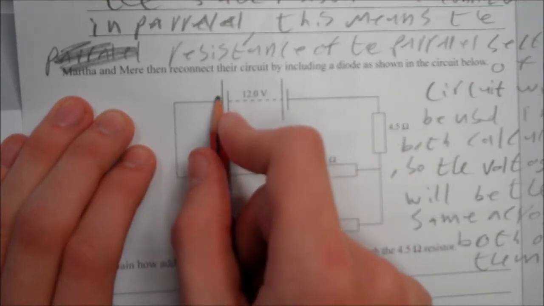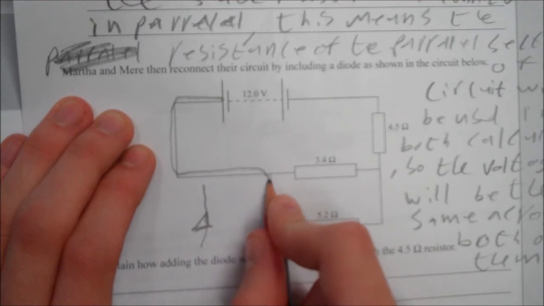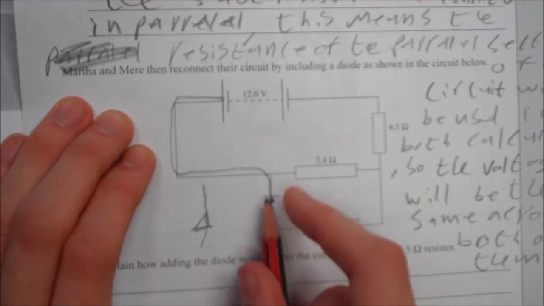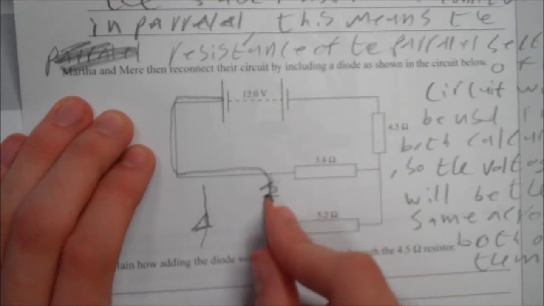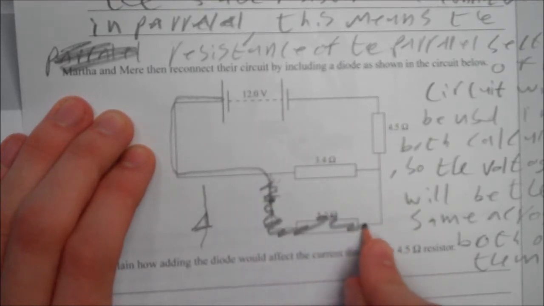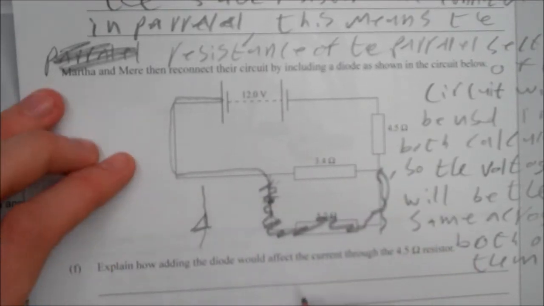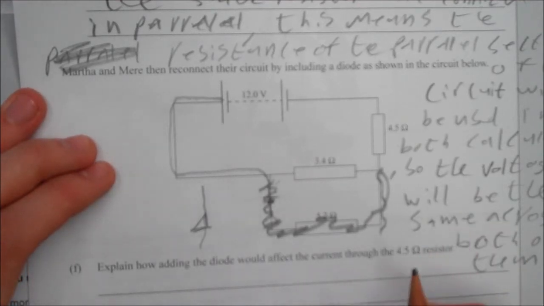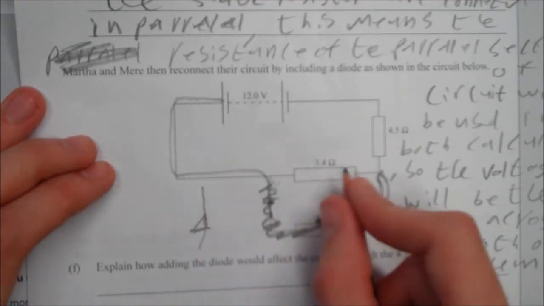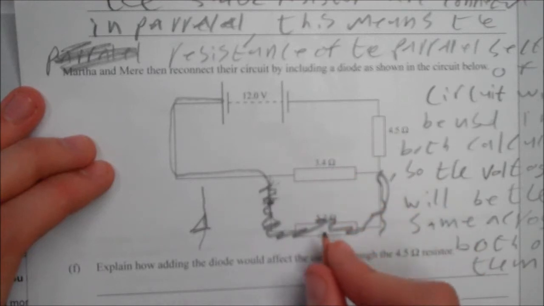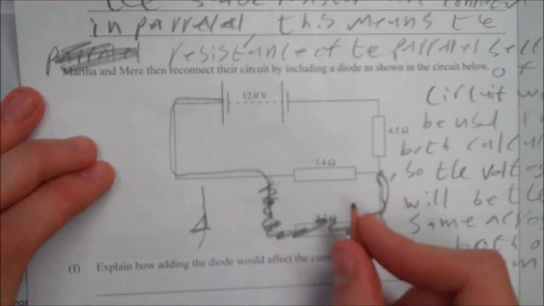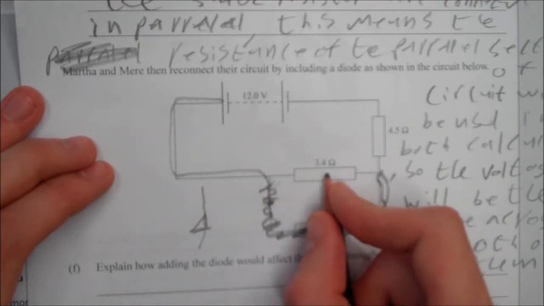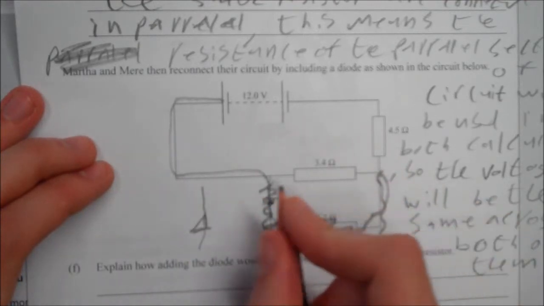But as we see, the charge is going this way, so it's going against it, and that can't happen. So no current is going to flow through this diode, which means no current is going to flow through here. That basically means that instead of a 3.4 and a 5.2 ohm resistor in parallel, producing a resistance of 2.06 ohms, it's just going to be a 3.4 ohm resistor, which is in series.